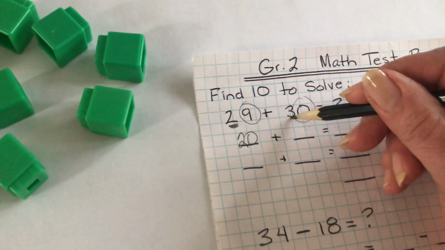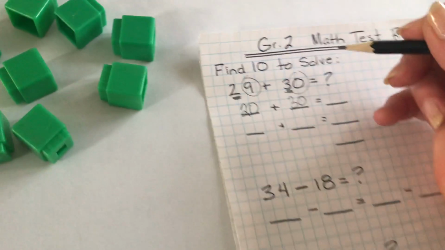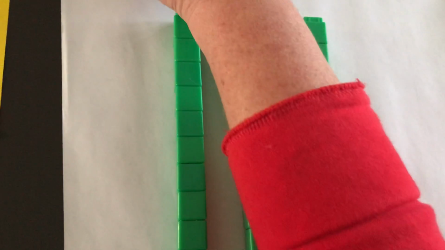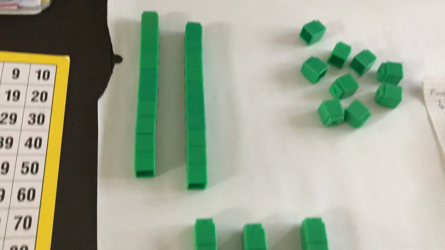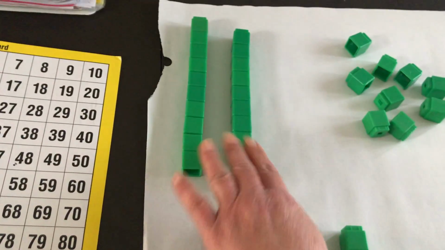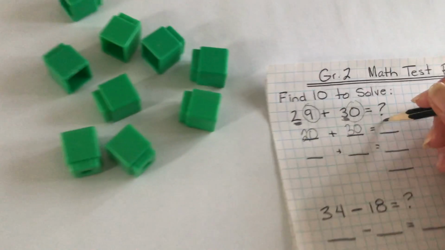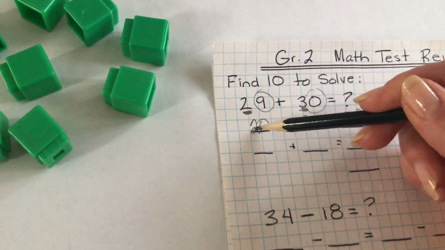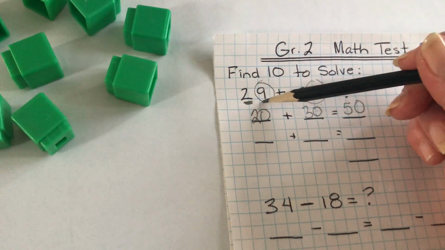And then I'm going to take this 3 plus 30. So here's our 30 right here. And if I have 10, 20 plus 30, I'm going to count them 10, 20, 30, 40, 50, and put the answer right here, 50. Because it's easier to count by tens in our head than adding the ones.